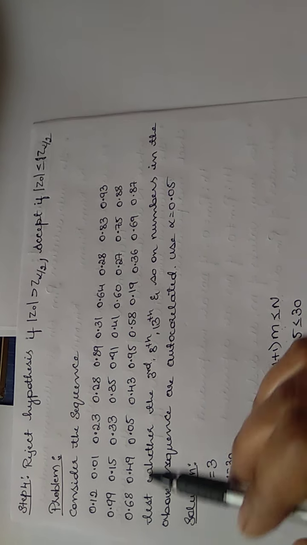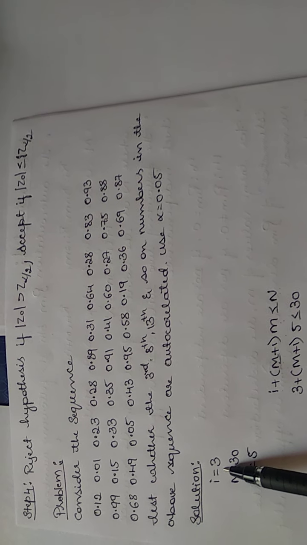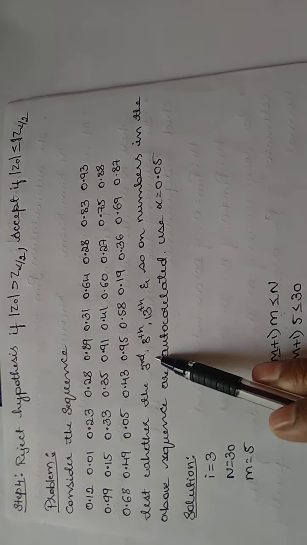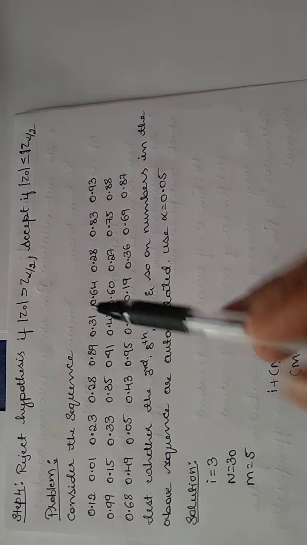Here it is given: i is equal to 3. Why am I taking i equal to 3? See here, test whether the 3rd, 8th and 13th and so on numbers in the above sequence are autocorrelated.